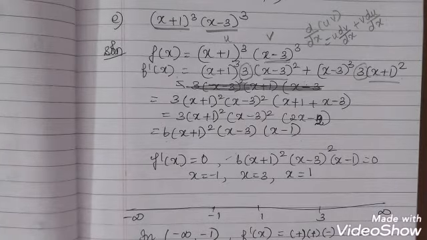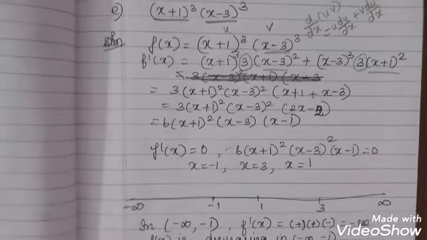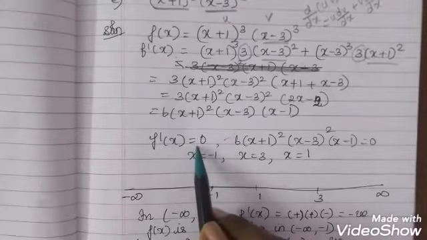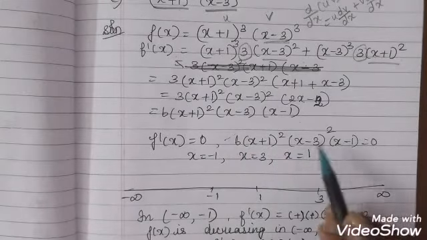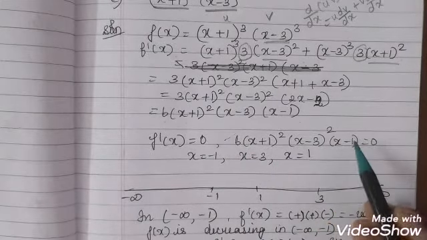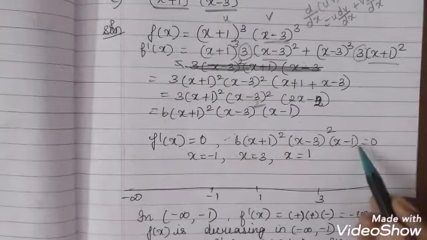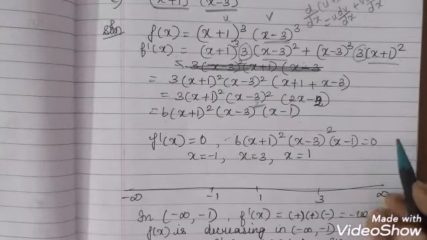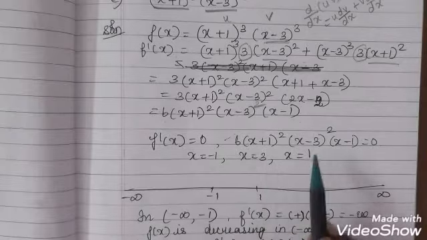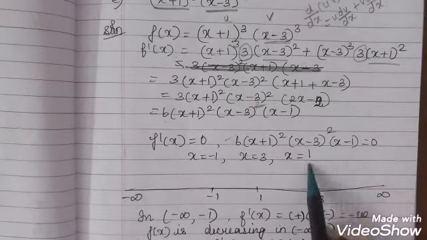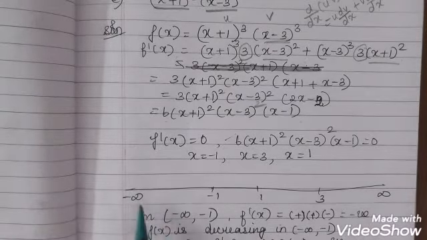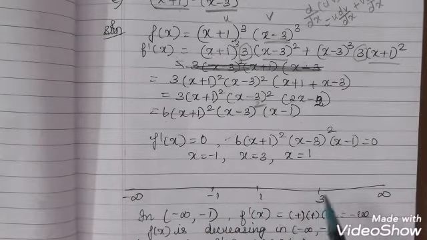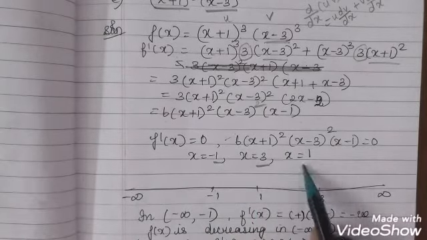Now we will find the critical points here. So when I find the critical points, that is step 2. f dash of x is equal to 0. When I equate it, 6 into (x plus 1) the whole squared into (x minus 3) the whole squared into (x minus 1) is equal to 0. So you get x is equal to minus 1, x is equal to 3 and x is equal to 1, equating it to 0. So I have just drawn it on the real line, minus infinity to plus infinity, minus 1, 1 and then you have 3. Just plotted the critical points alone here.